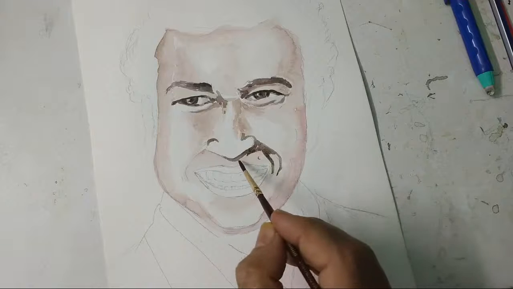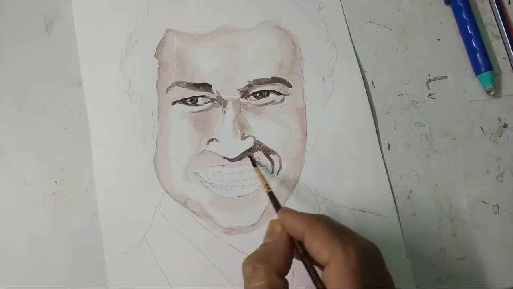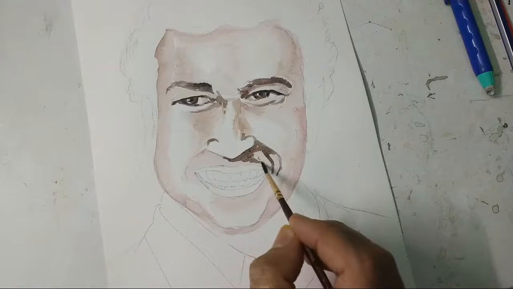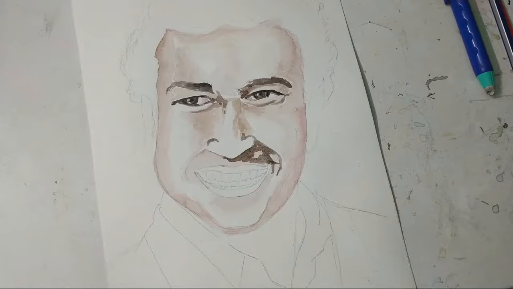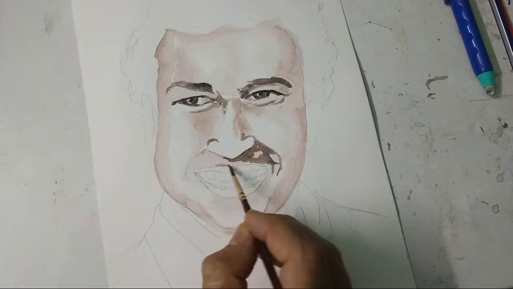And I will make it dark to show a reflection of the nose on the face, to show that there is reflection of the nose on the face and there is darkness.